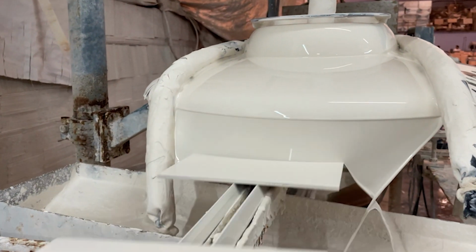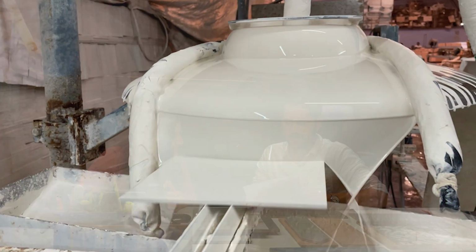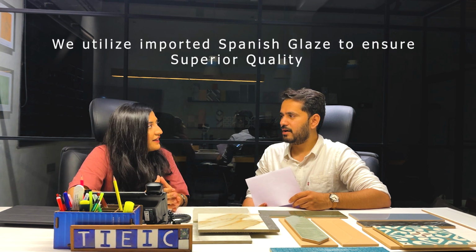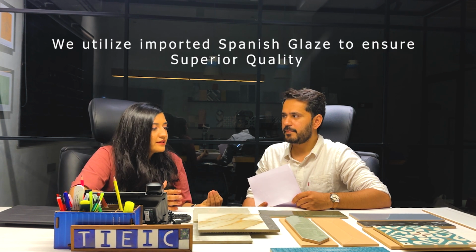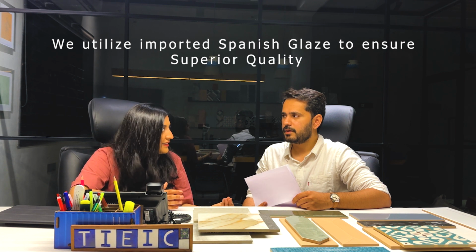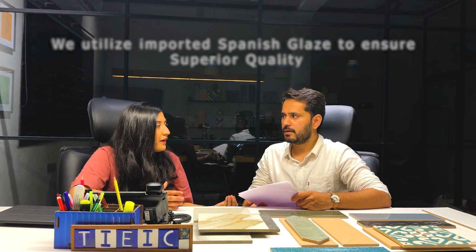So where do you normally buy the glaze? We use glaze from the Spanish companies that we have, which actually makes our product better and exclusive, different from other manufacturers in India.